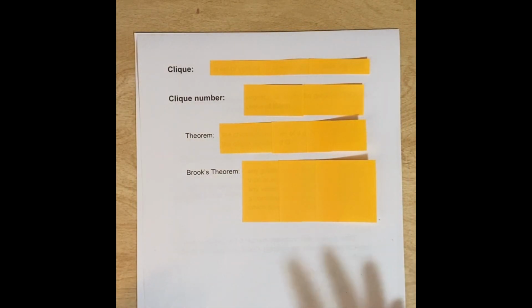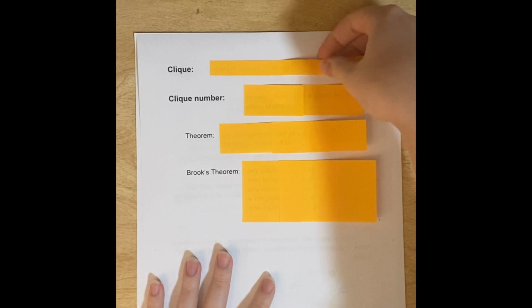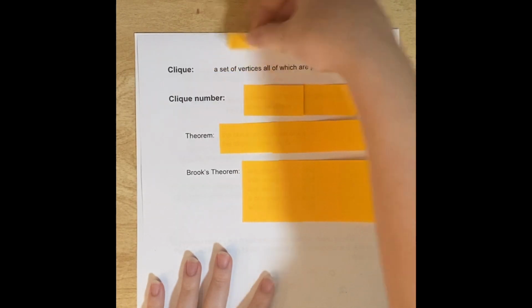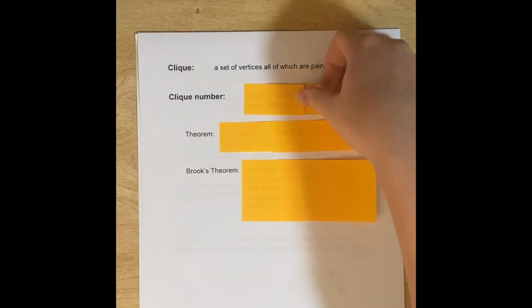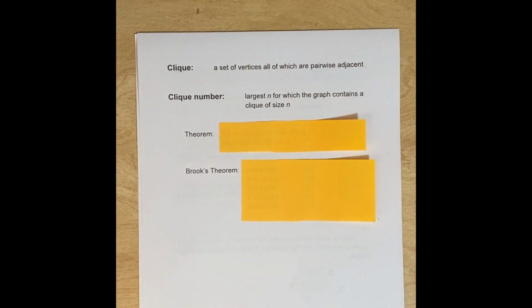So now on to a couple more definitions and theorems. A clique is defined as a set of vertices, all of which are pairwise adjacent. In other words, a clique of size n is equal to the complete graph K_n. And then the clique number is the largest n for which the graph contains a clique of size n.